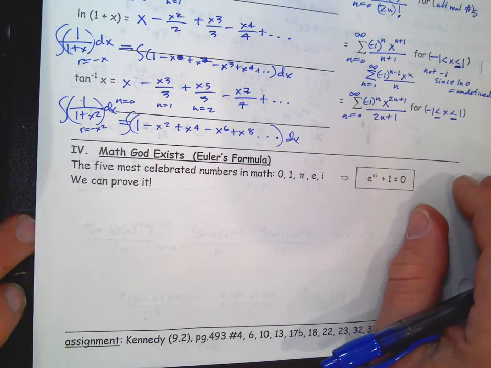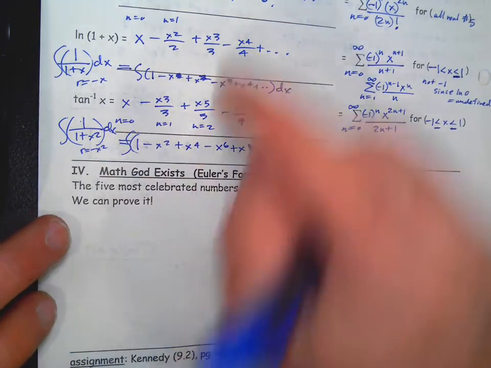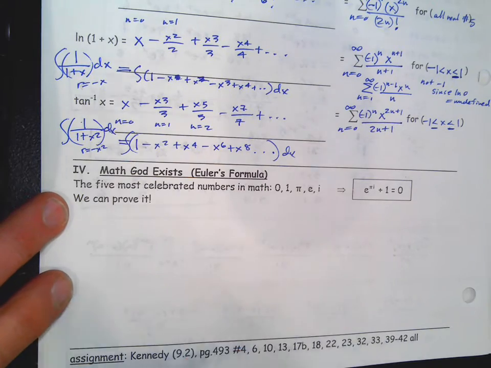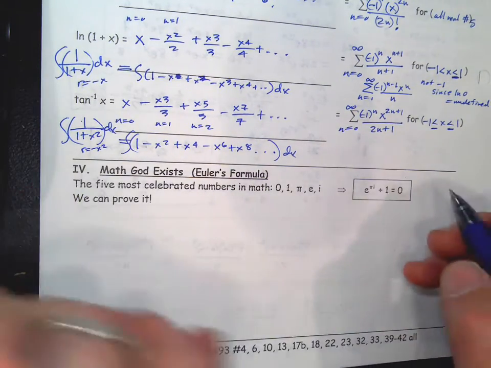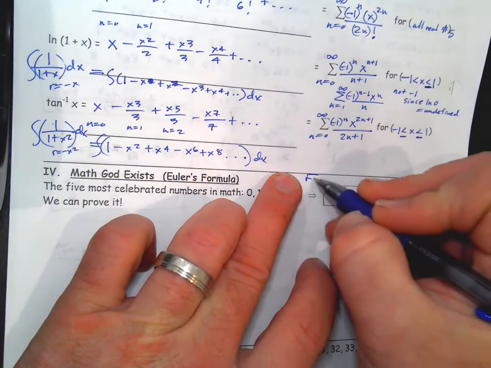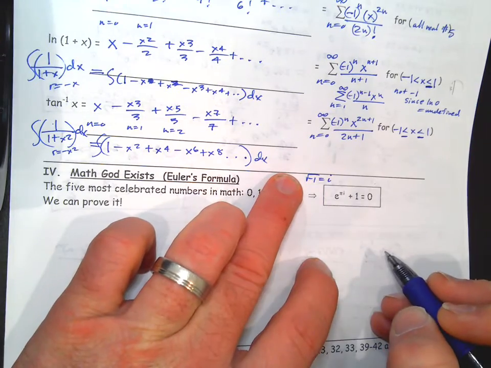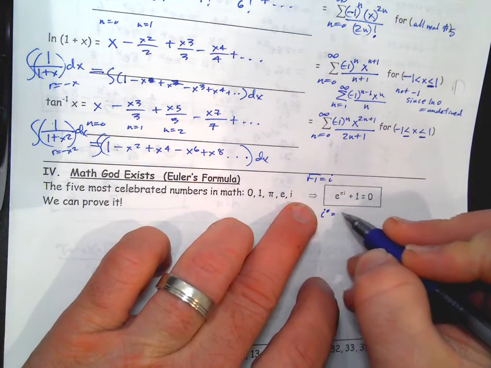I'm going to show you how we take advantage of these 6 series and memorize them to create other series that are off of them. Now, just to jog your memory, i is an imaginary number. The square root of negative 1 is i, right? So i to the 0 is 1.